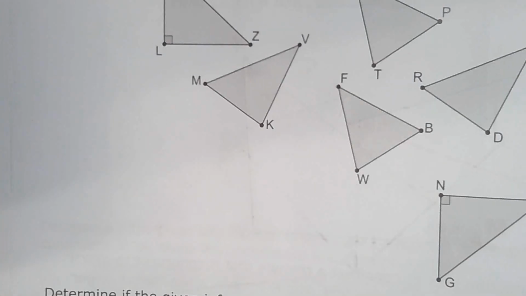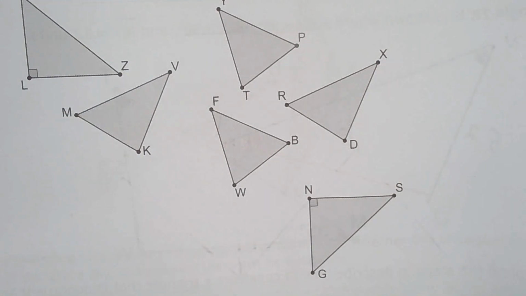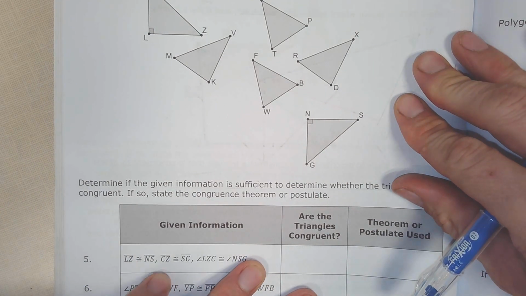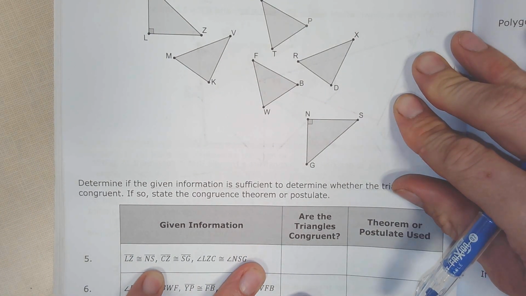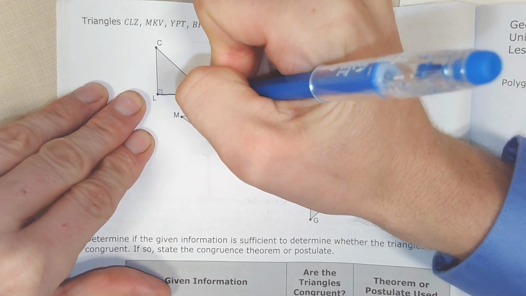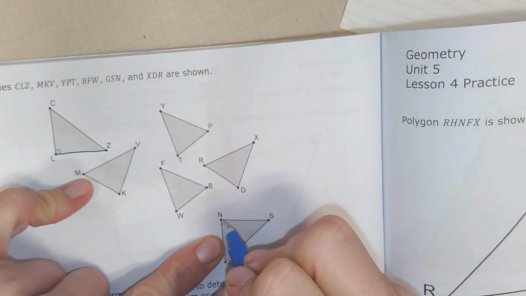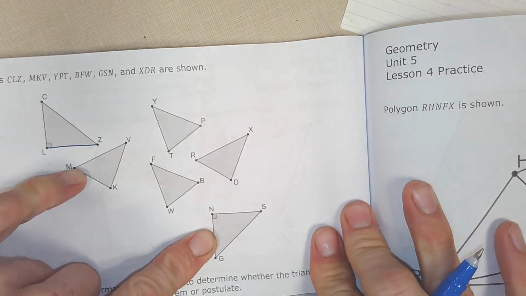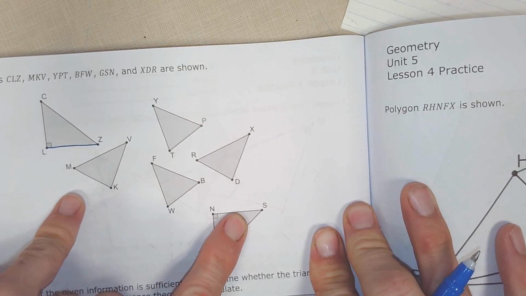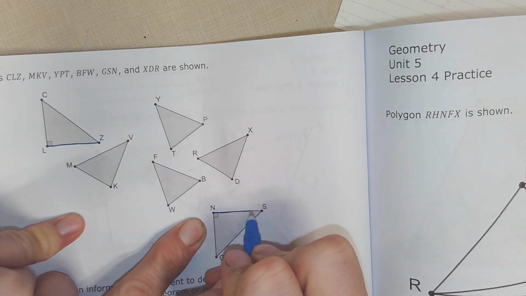So I'm going to zoom in on this one here. And the first one is asking if LZ is congruent to NS. All right, so this is LZ. And then we have to find where NS is. And NS is right here. Okay, so NS is the bottom part of this right triangle.